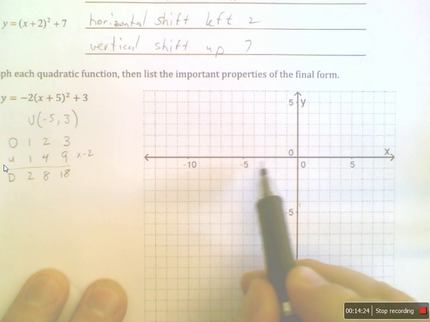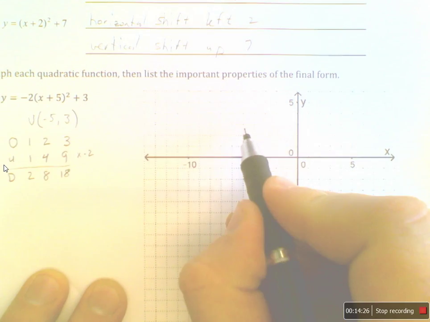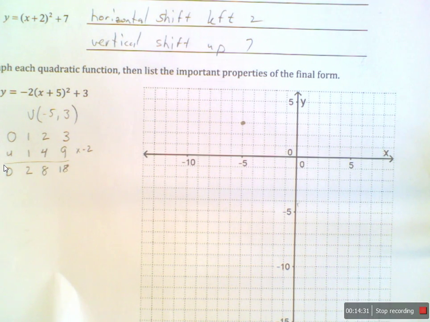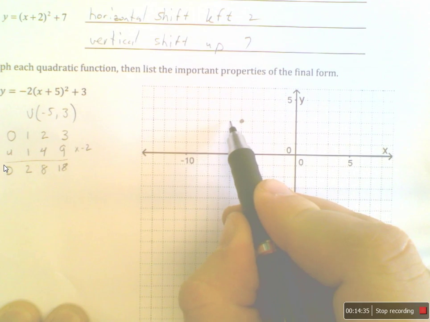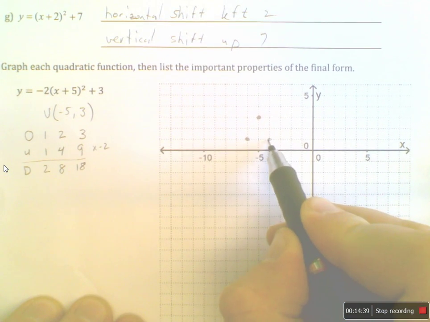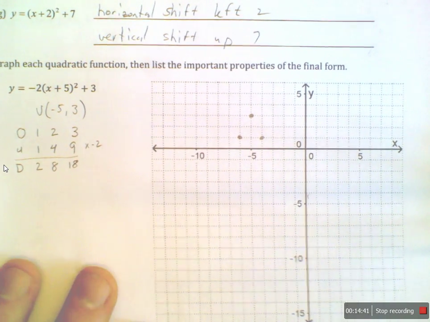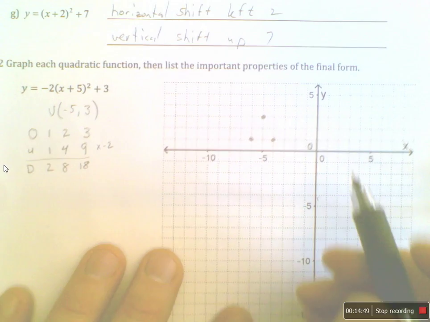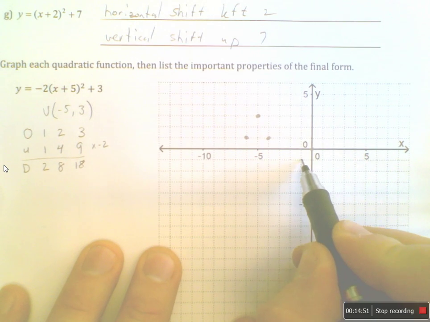Okay, so if I want to graph this, I start with the vertex: over 5 to the left, up 3. And if I've been practicing graphing my parabolas, I know that I always go over 1. But in this case, I'm going to go down 2 because I've got a vertical stretch. And I go over both directions. I'm not recalculating this in a table of values every time. I'm comparing it to the base version. In fact, I can do that. The base version goes like this.